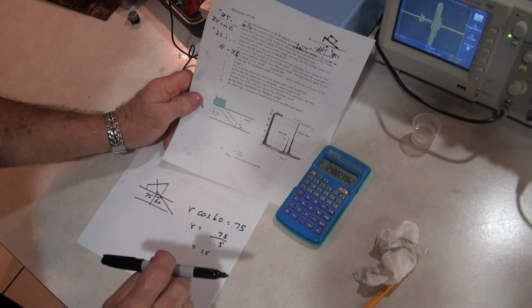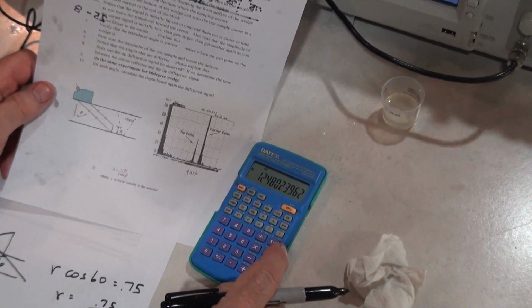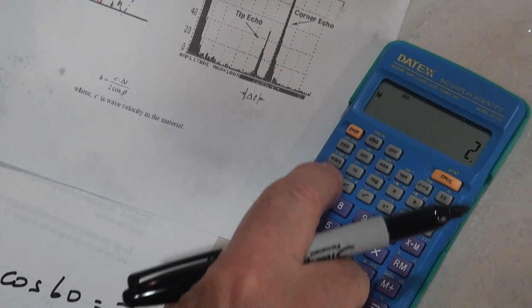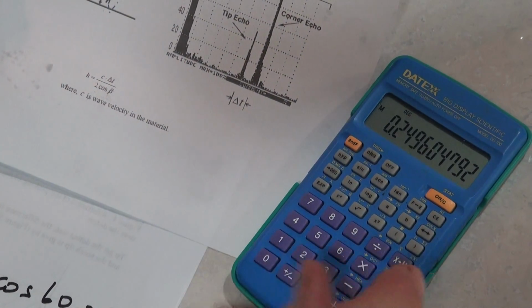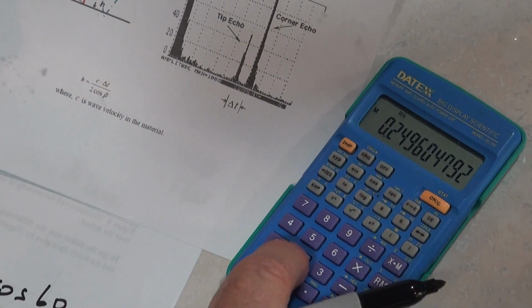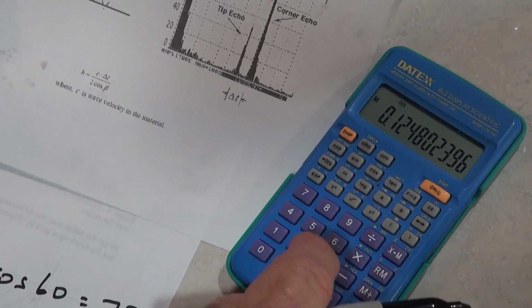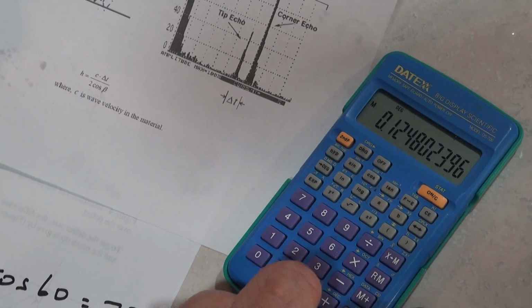Okay, so let me just do a quick calculation. So that's C, and delta t is 2 microseconds, 2 e to the minus 6, divided by 2, divided by the cosine of the angle, which is 45 degrees. Cosine of 45 degrees is 0.707.